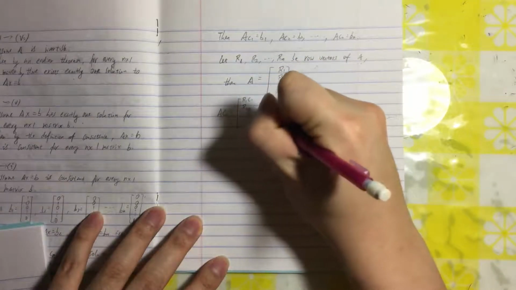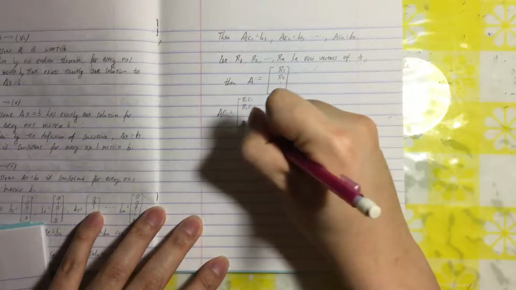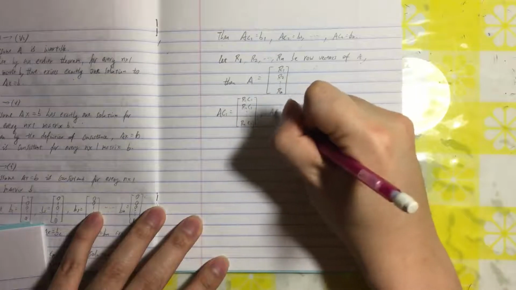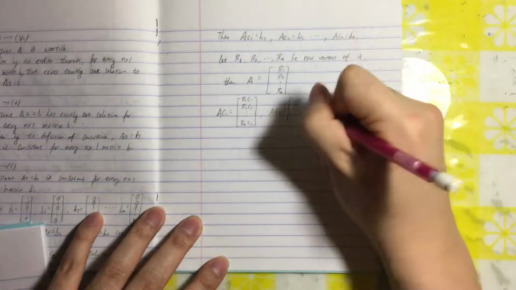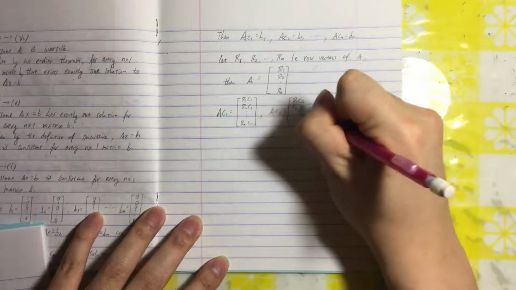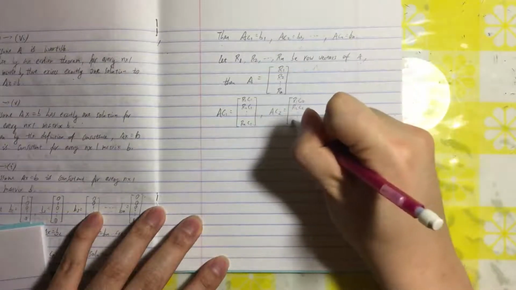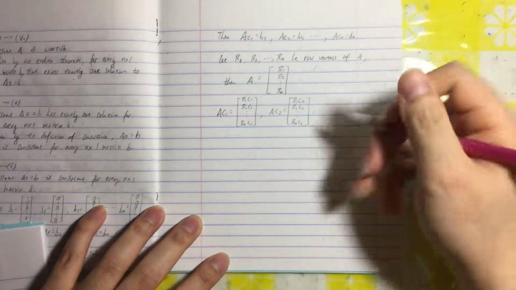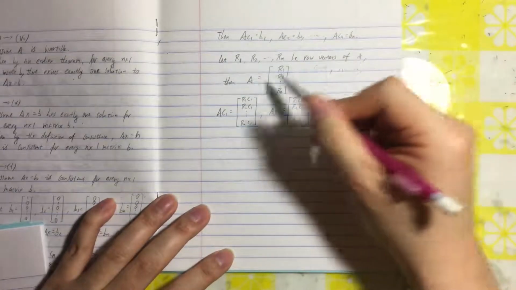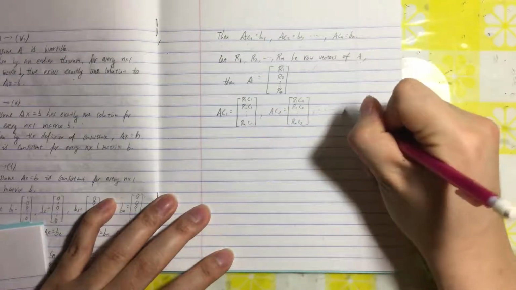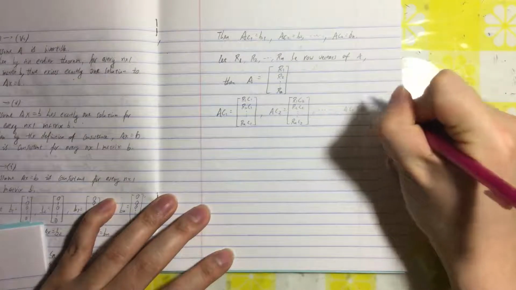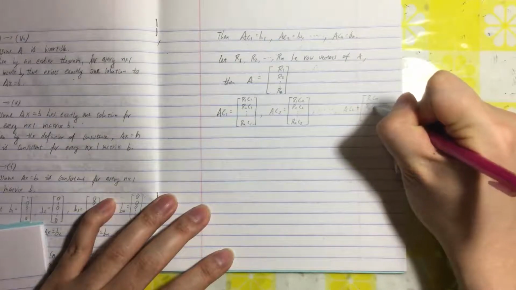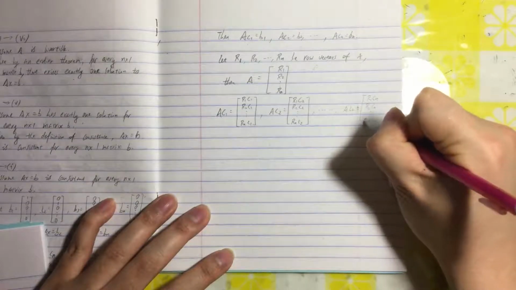A times C1 is R1 times C1, R2 times C1, and in general, Rn times C1. A times C2, similarly, is R1 times C2, R2 times C2, and in general Rn times C2. Similarly, we have A times Cn, which will be R1 times Cn, R2 times Cn, and the last row is Rn times Cn.